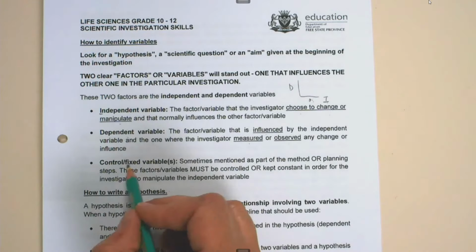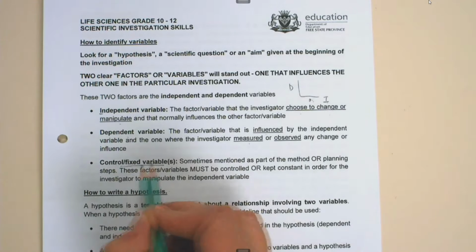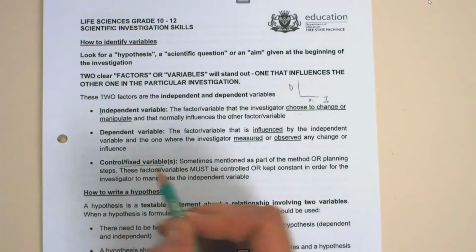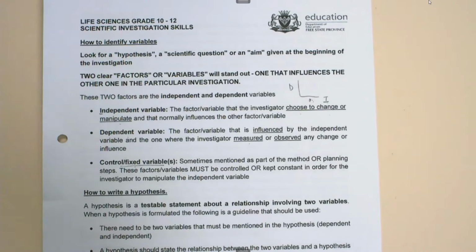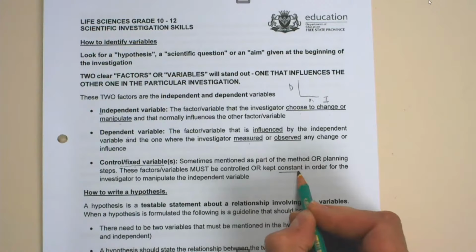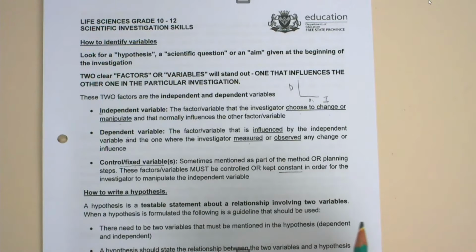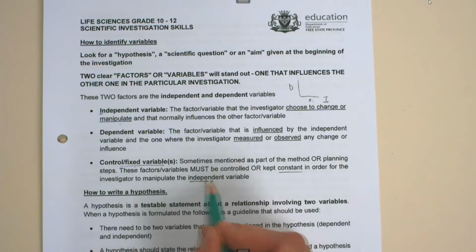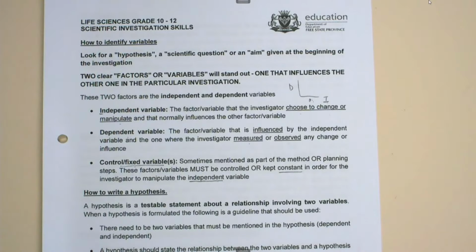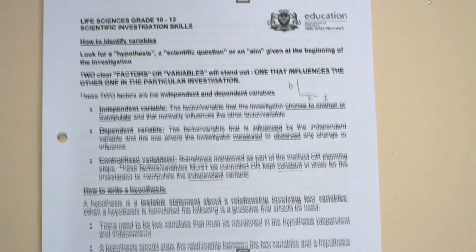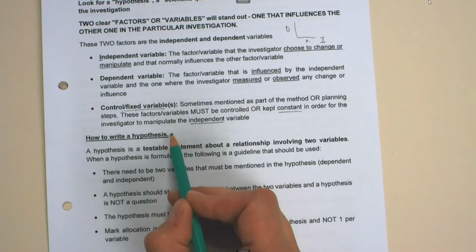And then there are some variables that must be fixed, that must stay the same: the same amount of water, the same type of soil, the same amount of sunlight, anything that must be kept constant in order for this variable to be manipulated. Okay, then you must be able to write a hypothesis.